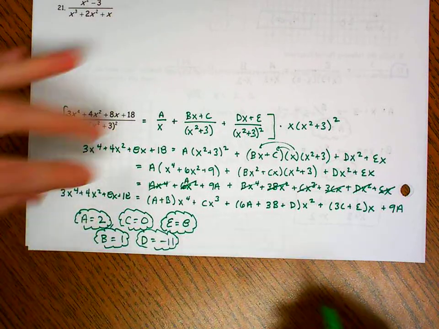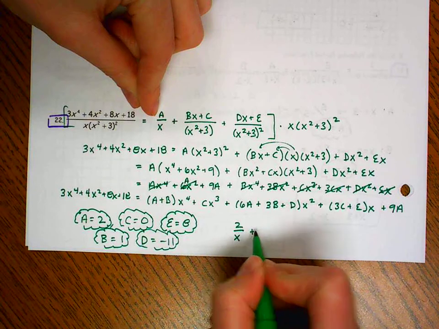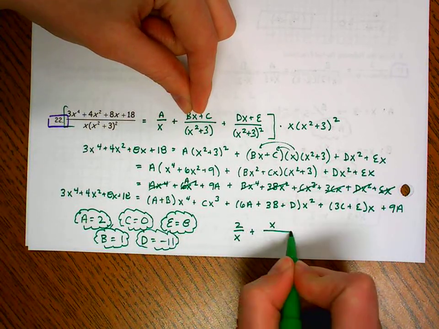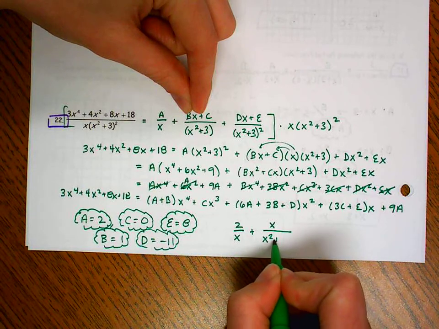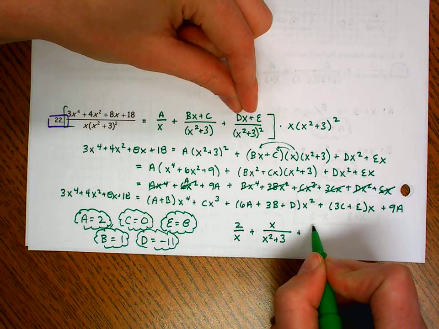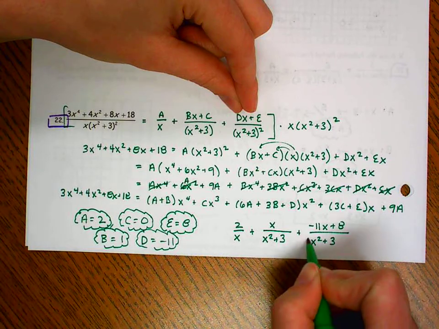Okay. So for my final answer, I'm just going to rewrite. So I have a over x, so 2 over x. bx plus c, well, b was 1. There's no c, so we're just going to do x over x squared plus 3 plus dx plus e. So d was negative 11, e was 8. And that's all going to go over x squared plus 3 quantity squared.